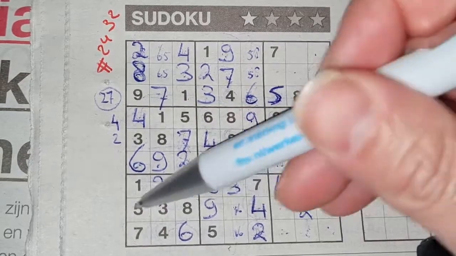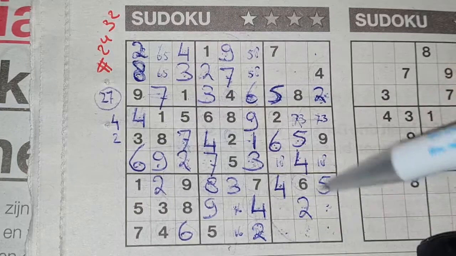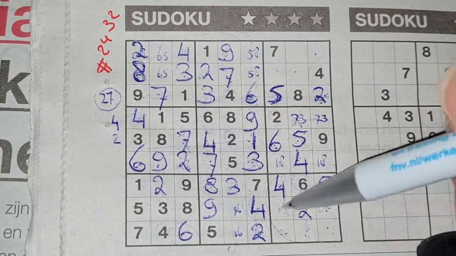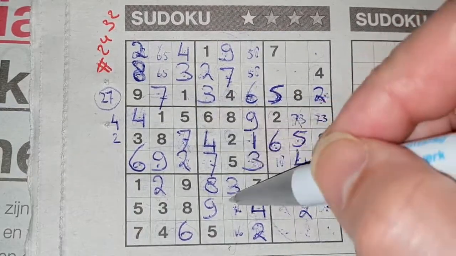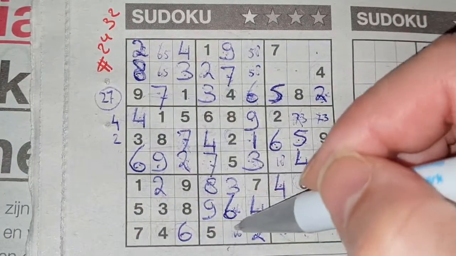3 missing numbers in this row. One of the missing numbers is 6. We see here 6 in this big square, so no 6 in these 2 boxes. So 1 box left for the 6 should be there. 1 box left in this big square for the number 1.